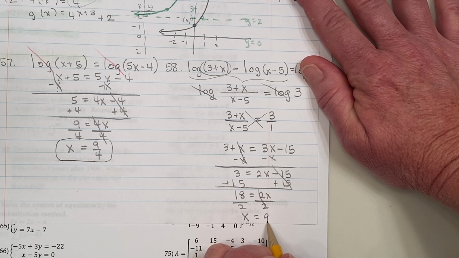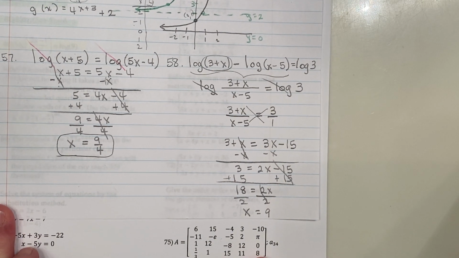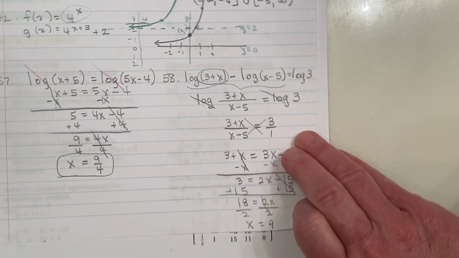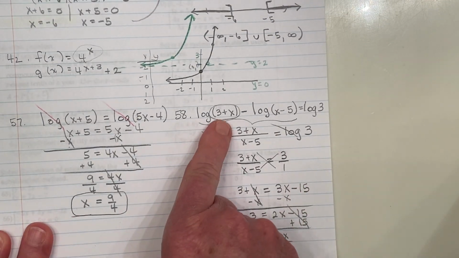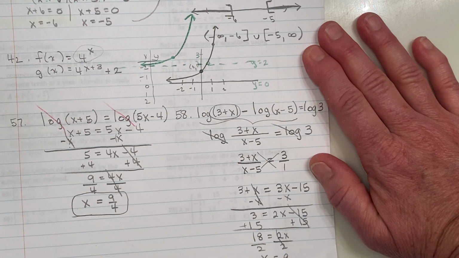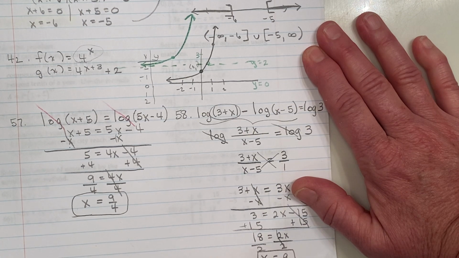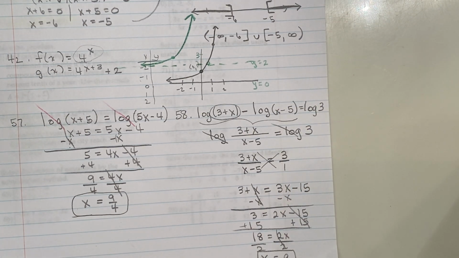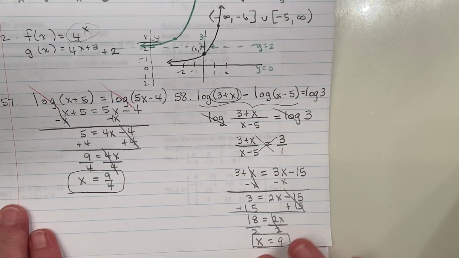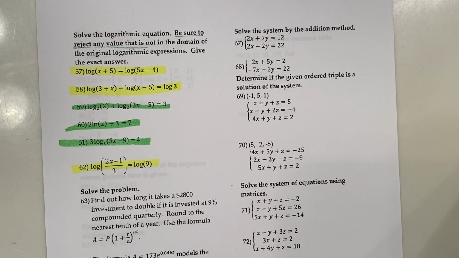So it looks like x is going to be 9, but let's go back and make sure that this x equals 9 does check. Meaning we only want positive numbers after the log expression, and it looks like it does check, so it looks like my solution is x equals 9. All right, I'm going to go back now. I'm going to look at the highlighted green problems because they require a different strategy in solving those.